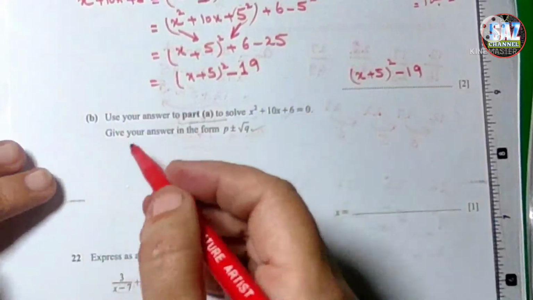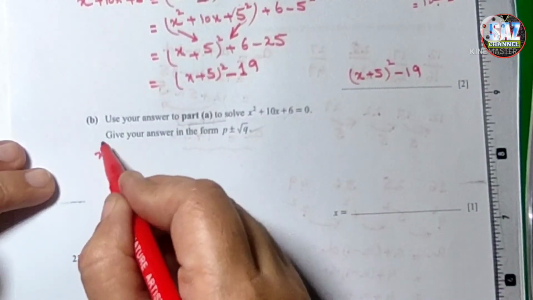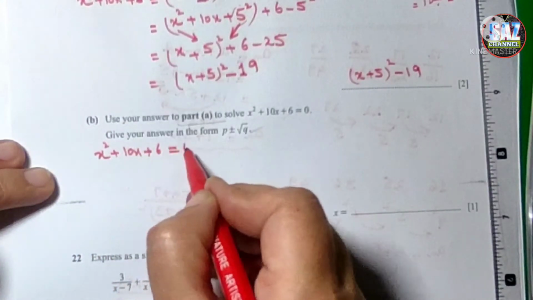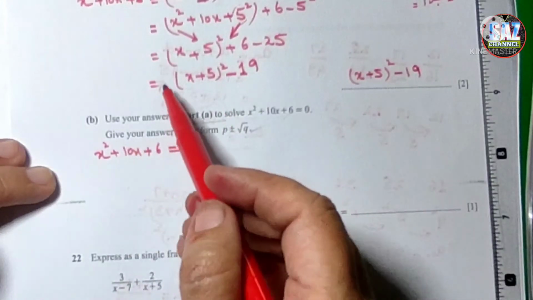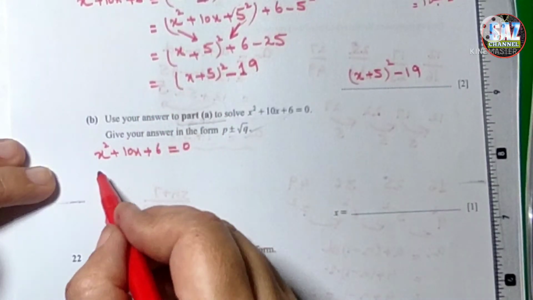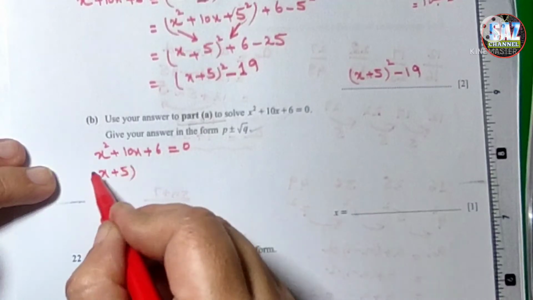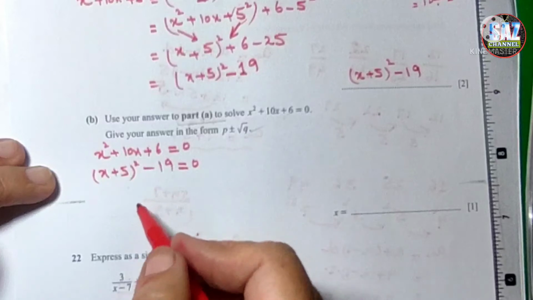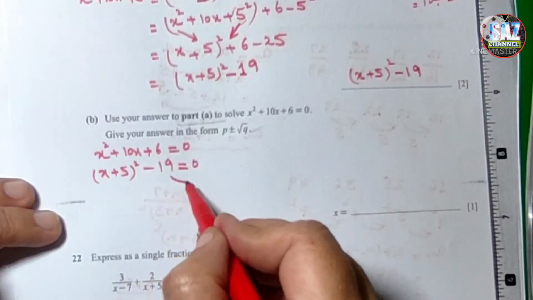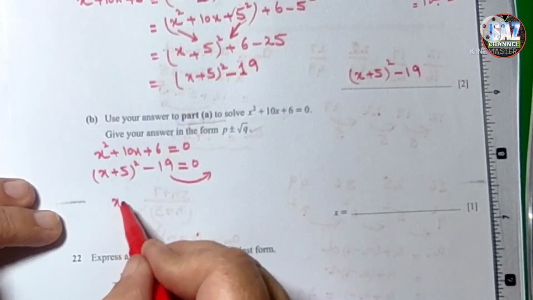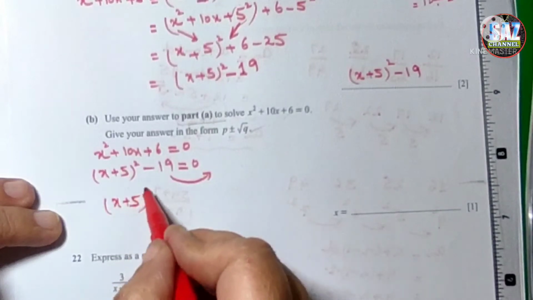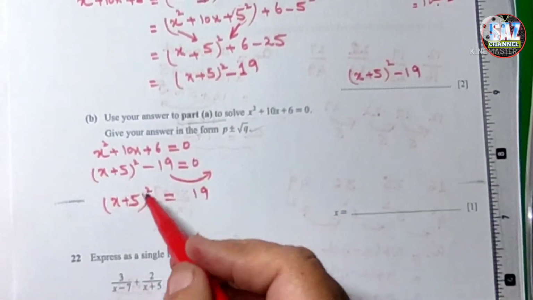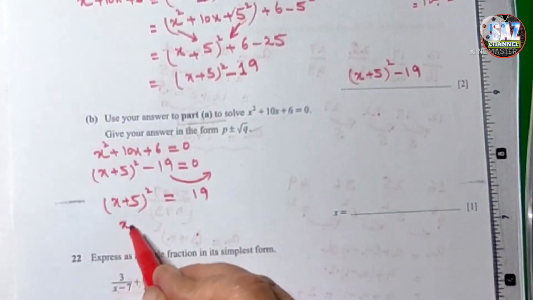So first what we have to do is write x squared plus 10x plus 6 equals 0, and now we know that the factorization for this is x plus 5 whole squared minus 19 equals 0. Now we have to shift this 19 to the other side. x plus 5 whole squared equals 19. And in order to get the value of x, recall what we have to do: we have to take the square root.